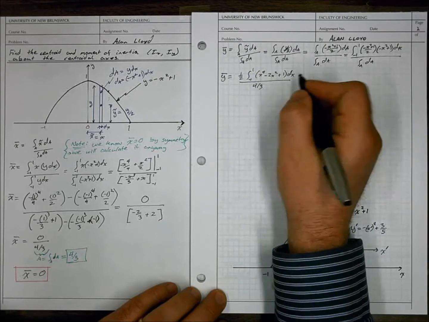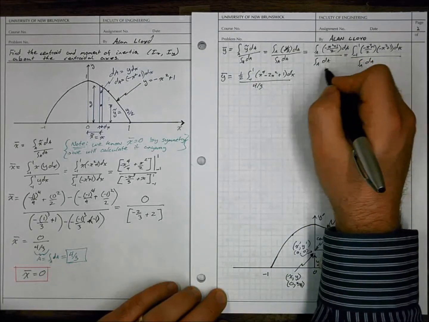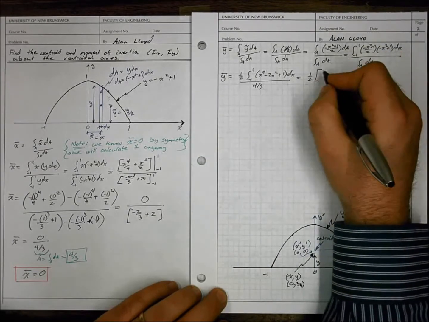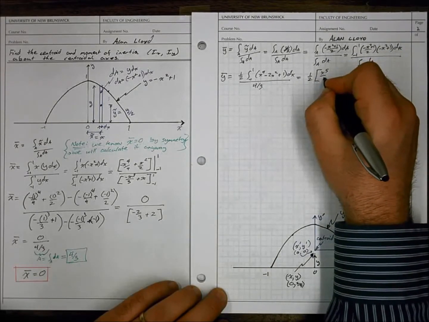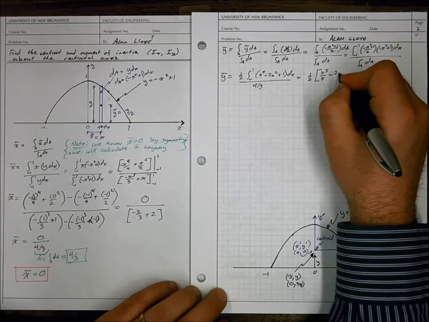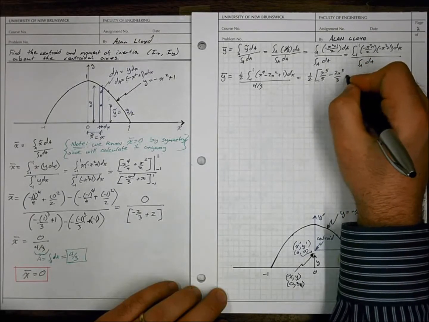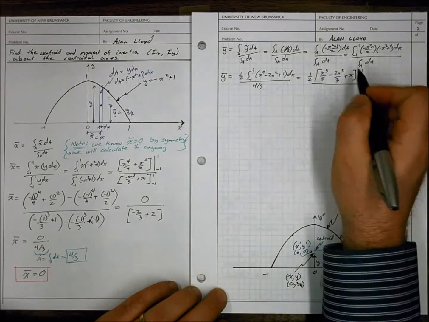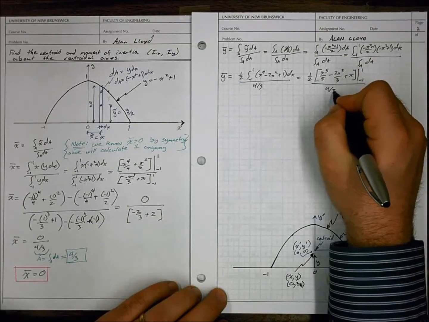So we can start plugging in the values for that, and we'd see that's equal to 1/2 times [x^5/5 - 2x^3/3 + x], and this is from -1 to 1. All that will be divided by our area, 4/3.